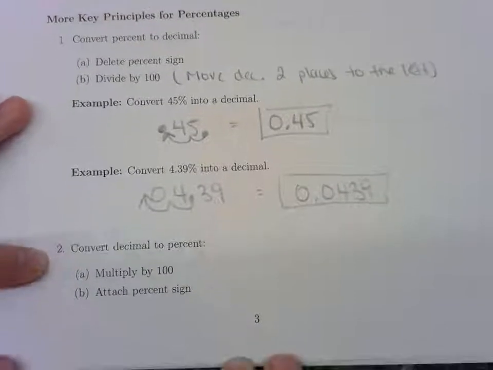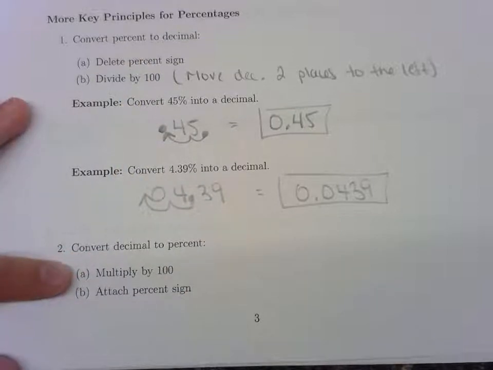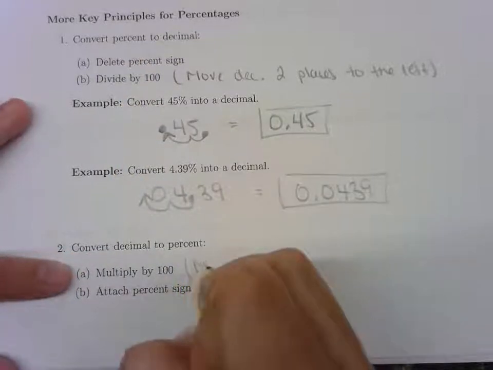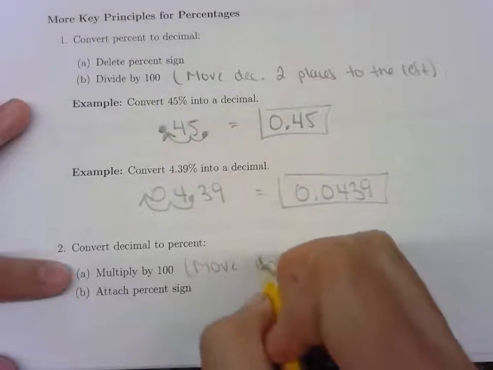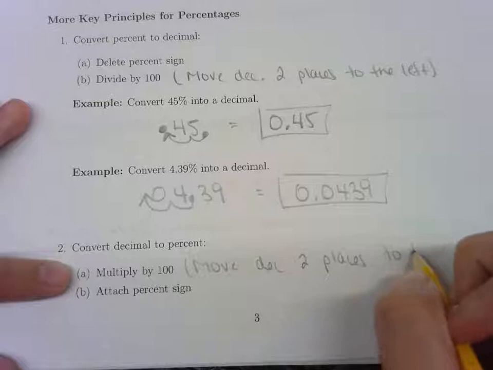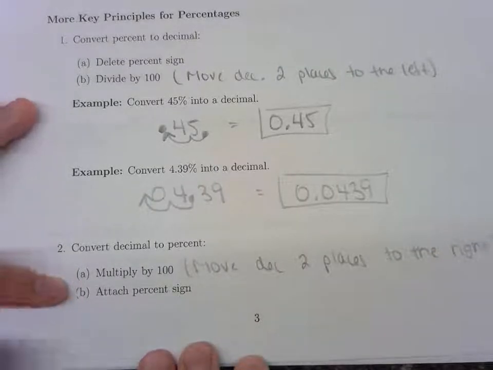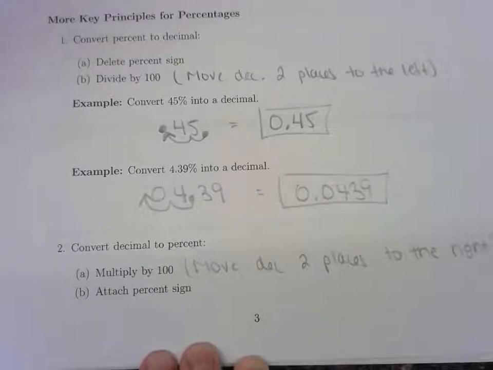Okay, number 2, we're going to go backwards. We're going to convert a decimal to percent. So we're doing exactly the opposite of what we've just done. A, multiply by 100. Now we're going to be moving the decimal 2 places to the right. And then B, attach a percent sign. So exact opposite of what we just did.